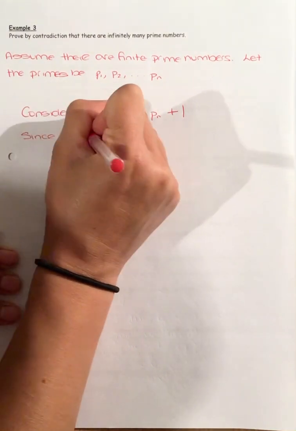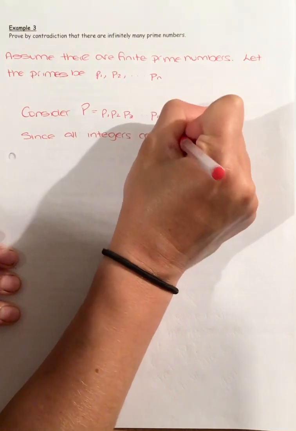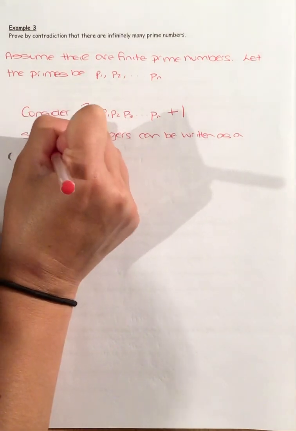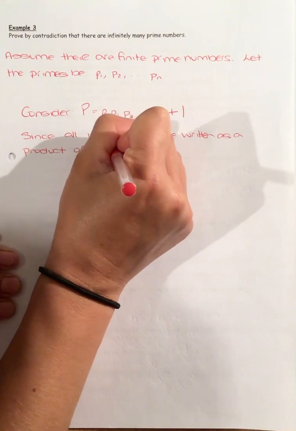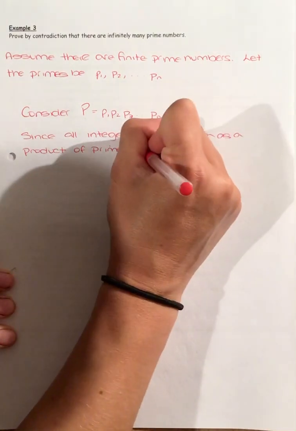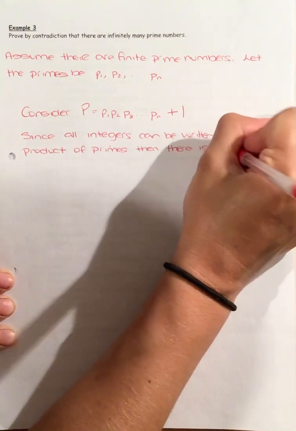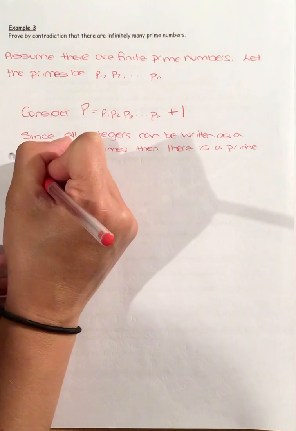There's a lot of writing in this work, since all integers can be written as a product of primes, which we know because we can do prime factor decomposition of every number, and if it's a prime number then your prime factor decomposition just gives you that number itself. So we must have a prime factor, let's call it p.